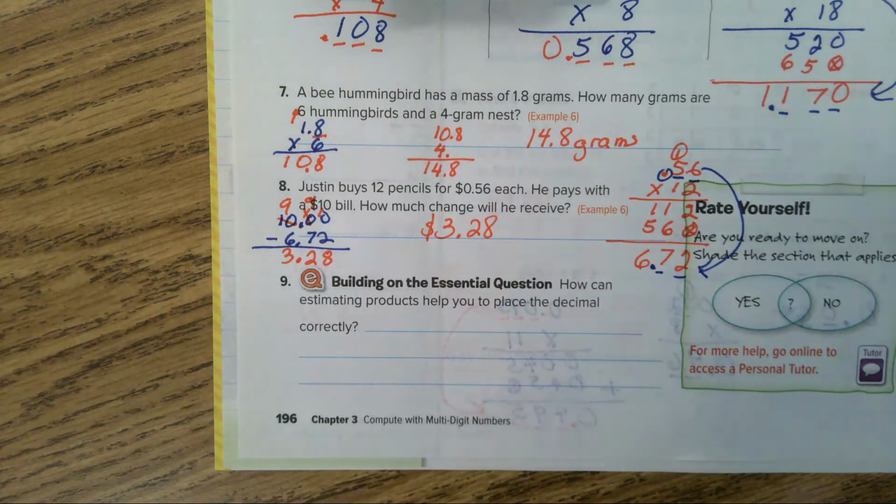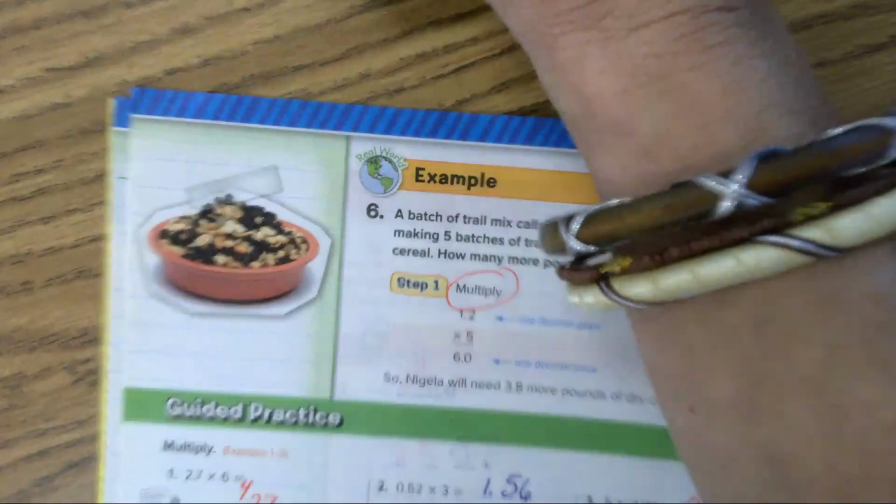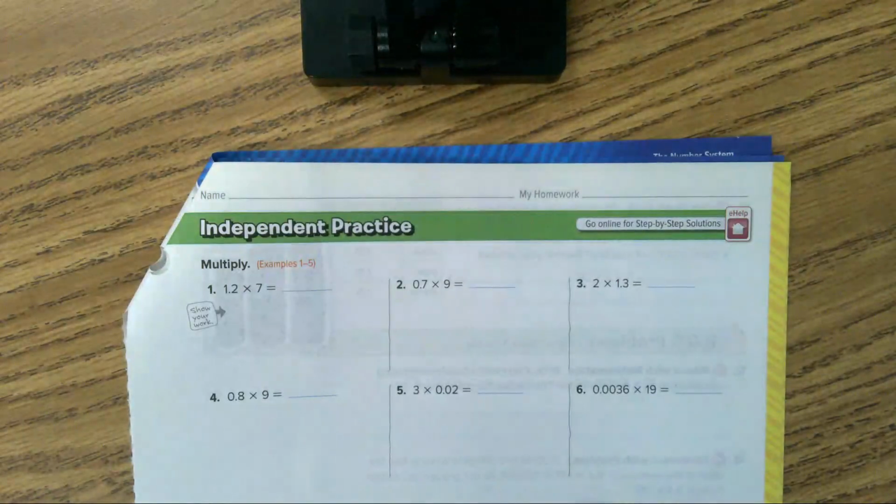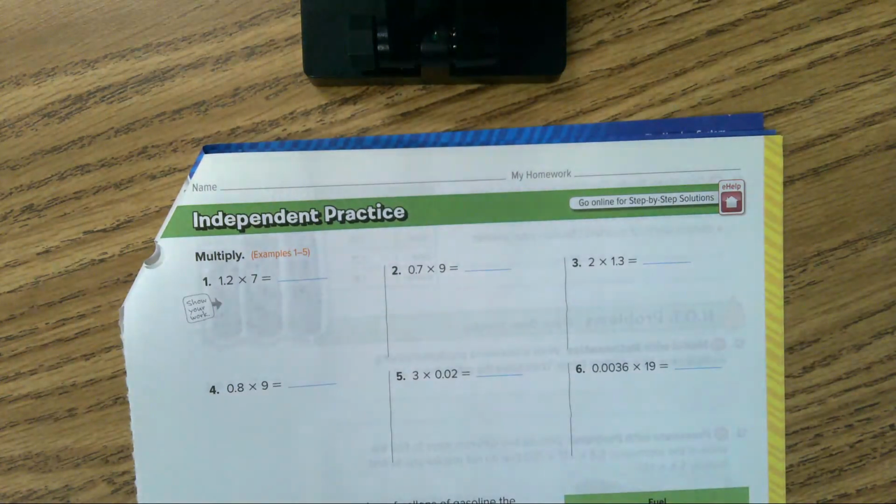Now, you are wondering, what will our homework be? In my class today, your homework is going to be page 197, and we are going to do all 10.